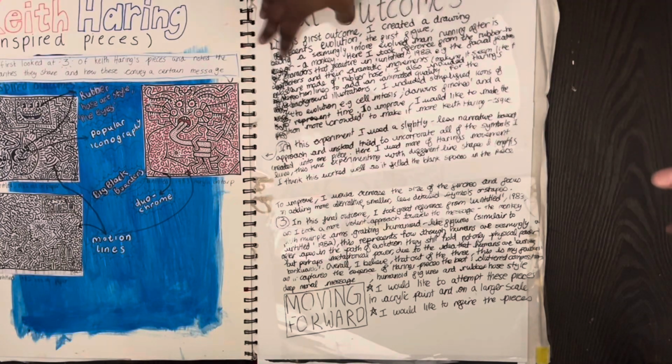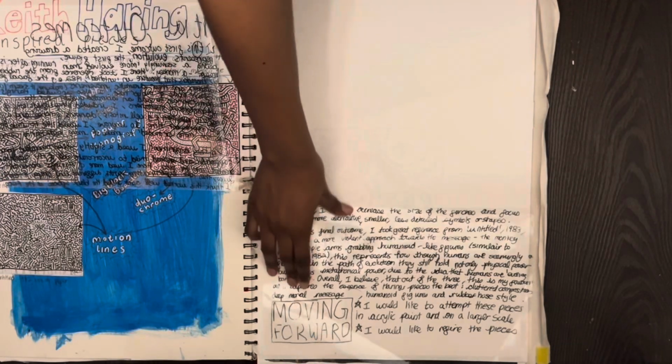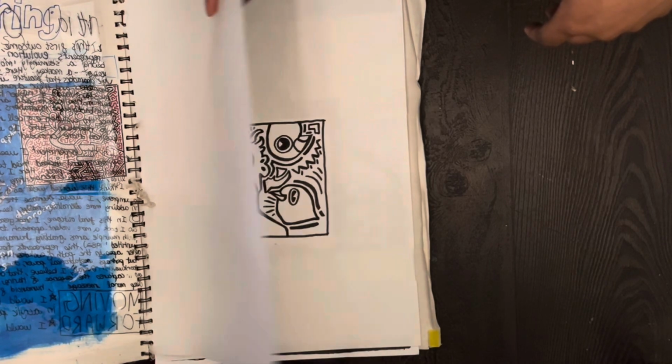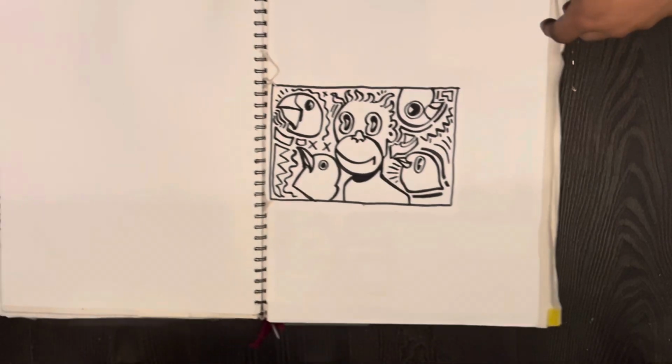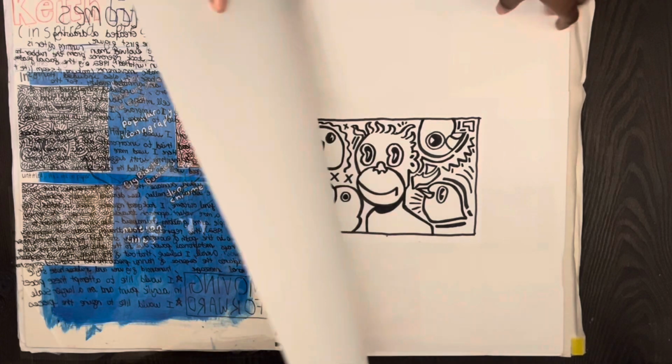And then this is a very busy page. There are lots of things stuck to it. So here I was further analysing some of Keith Haring's works, his more monochromatic works. And then on this page, I did some of my own Keith Haring inspired paintings. That is something that I did with marker. This page was so confusing, literally.